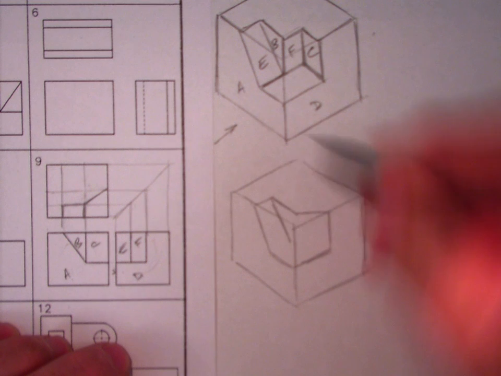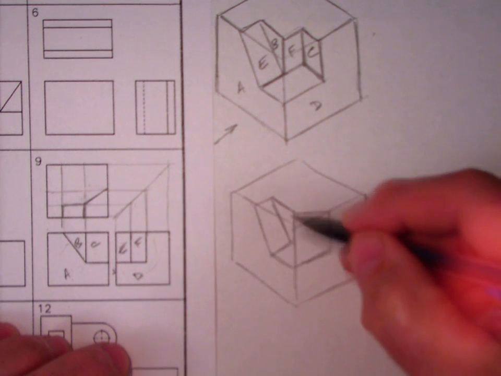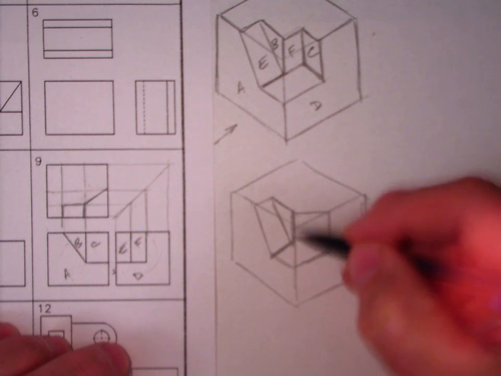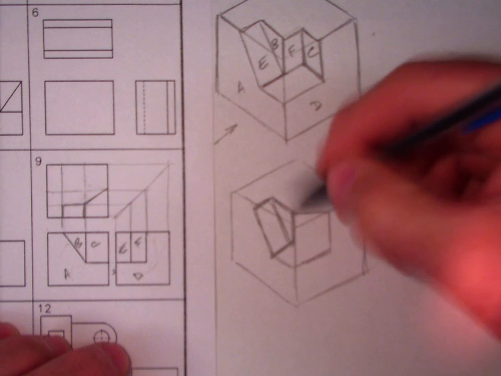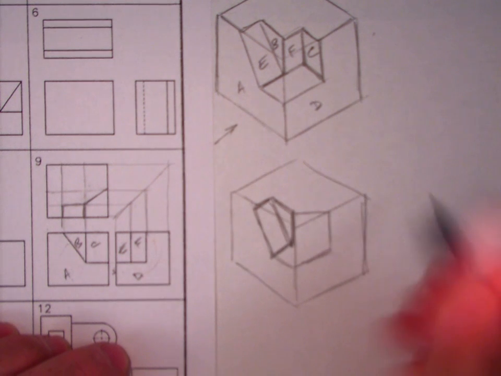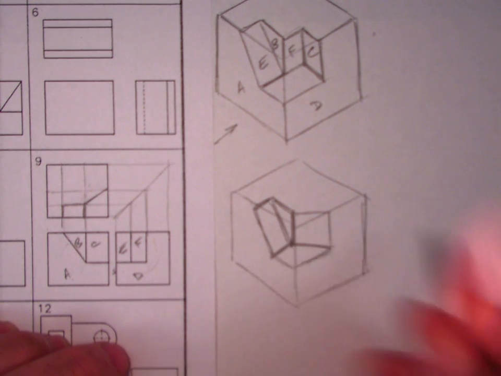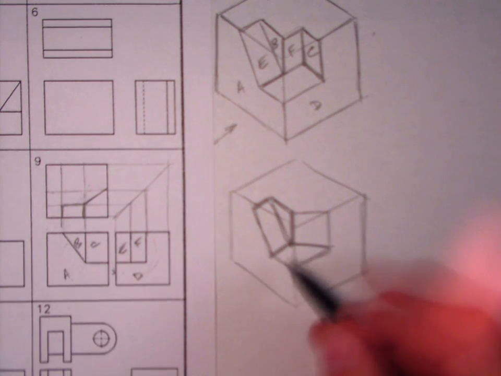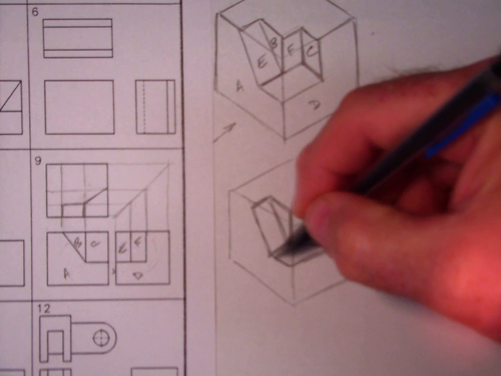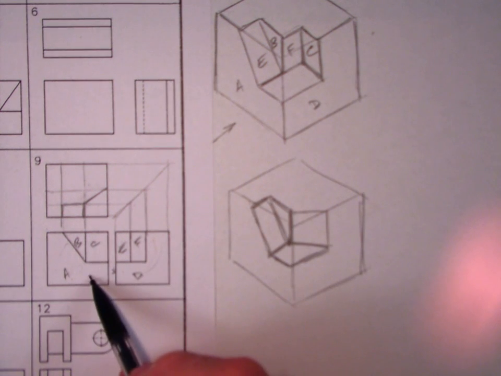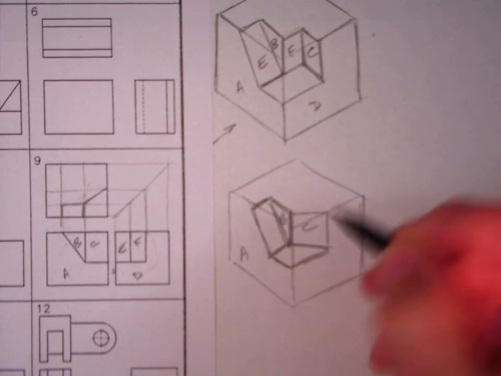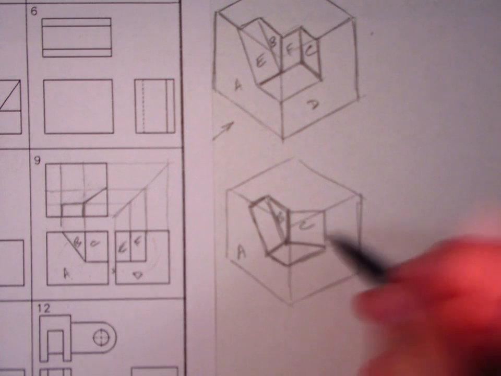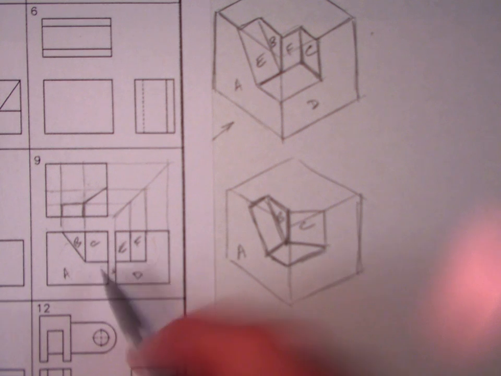Now if we did that, then here's what would result. We would still have our slanted surface here. We still have our triangular piece here, but this would connect this way. But when we look at that from the front, we would still have surface A, B, and C, although C is now on an angle, but that would not matter from this view.